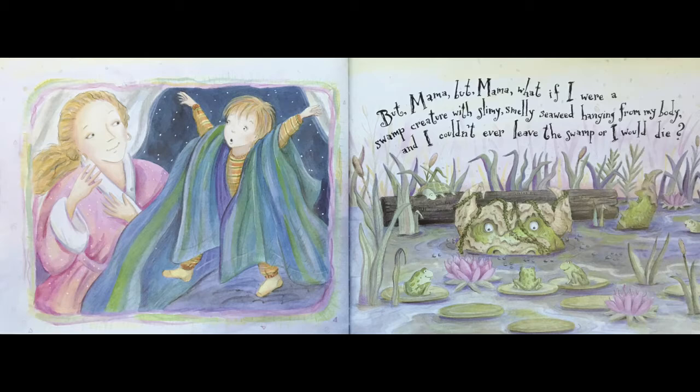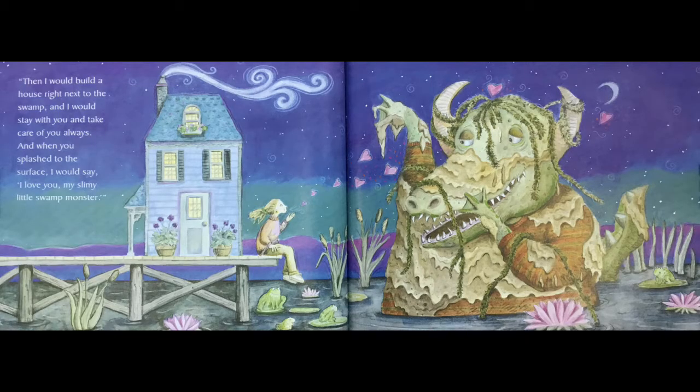But Mama, what if I were a swamp creature with slimy, smelly seaweed hanging from my body, and I couldn't ever leave the swamp, or I would die? Then I would build a house right next to the swamp, and I would stay with you and take care of you always. And when you splashed to the surface, I would say, I love you, my slimy little swamp monster.